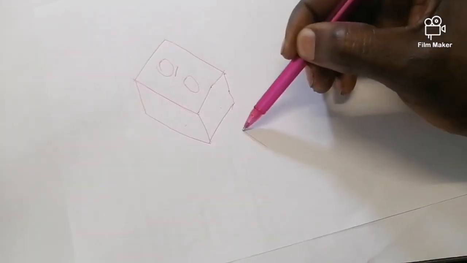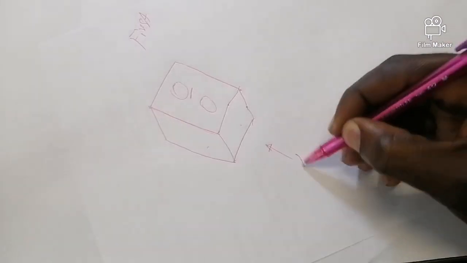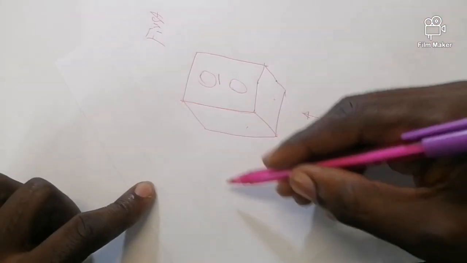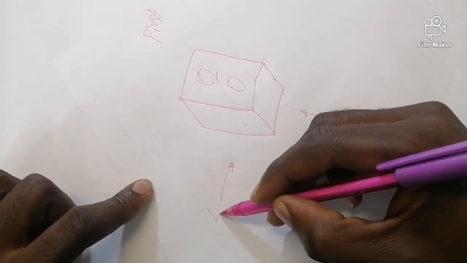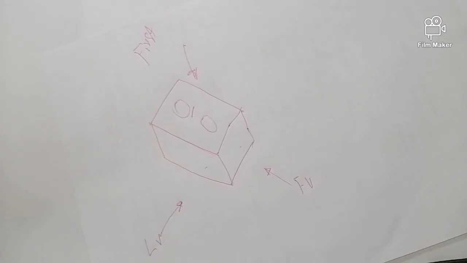Let's say this one is given in first angle orthographic projection. So you're going to have your front view here, your left view here, as well as your top view here, isn't it?